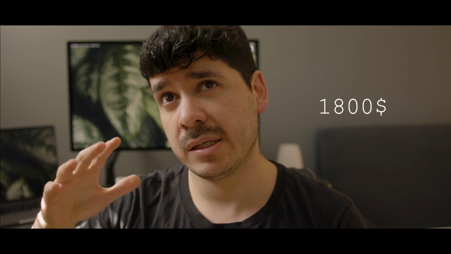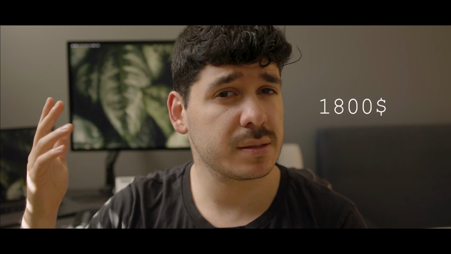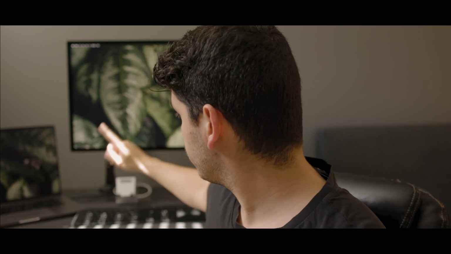So the Apple Studio Display was around 1800, 1836, something like that. And yeah, if you're not trying to simply edit photos or you don't care a lot about the colors being super exact and precise, maybe that's going to be a perfect option for you because it's less expensive. If it's something that you're not super stuck on, maybe go with something cheaper because you're going to save a lot of money.